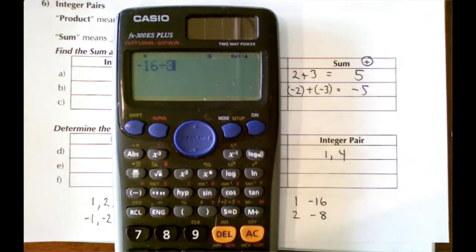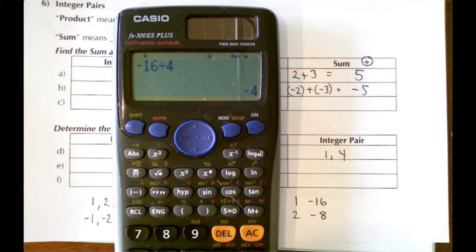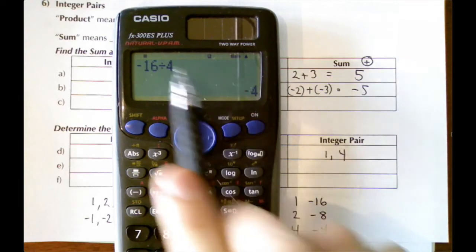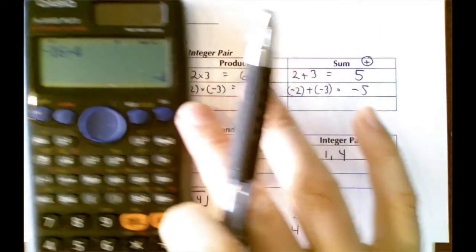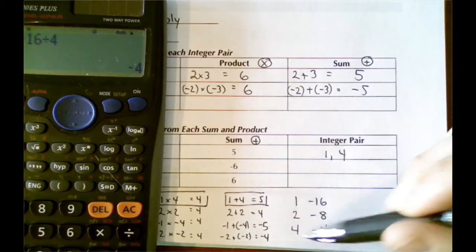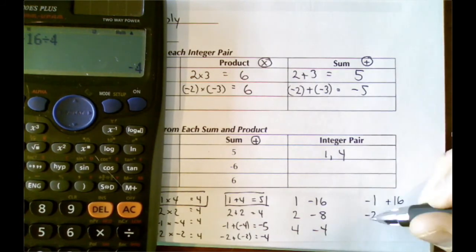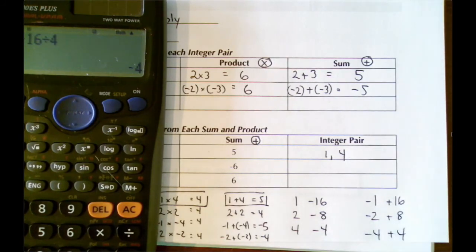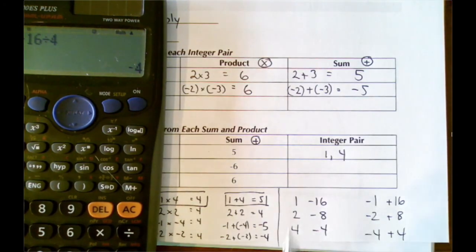Let's try 3. 3 gives us a decimal, doesn't work. Let's try 4. 4 gives us, sorry, negative 4. And as soon as the numbers match like this, we're almost done. The only other pairs that could possibly work now are with the opposite signs. So we could have negative 1 and positive 16, negative 2 and positive 8, negative 4 and positive 4. And those are all the pairs. Now one of these pairs is going to add to negative 6. So now we just have to go check.